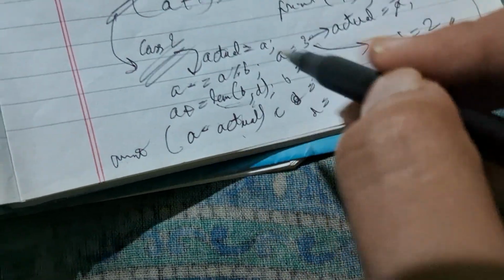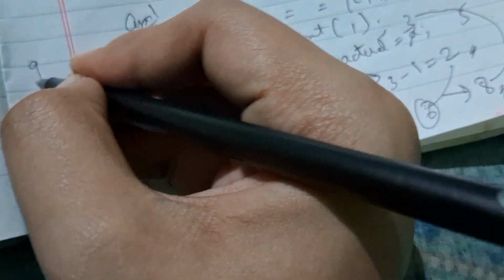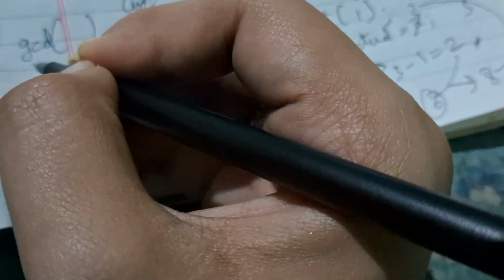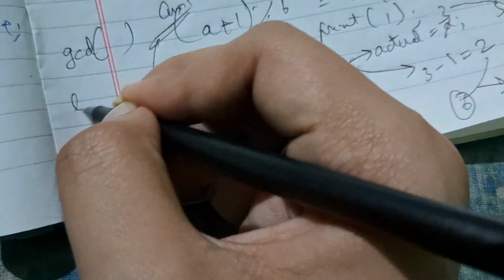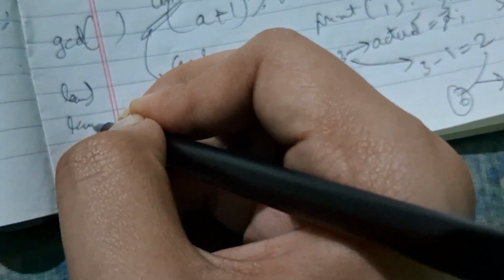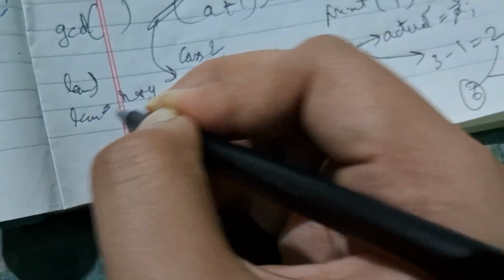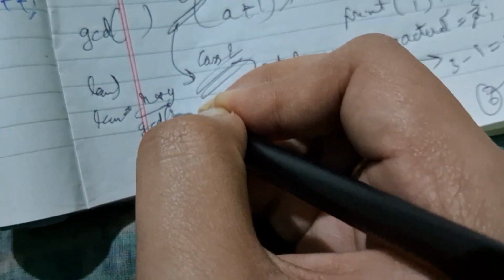And for this LCM thing, you can make a GCD function and also an LCM function, and LCM is equal to x into y by GCD of x comma y, right? So this is how you're going to do this.